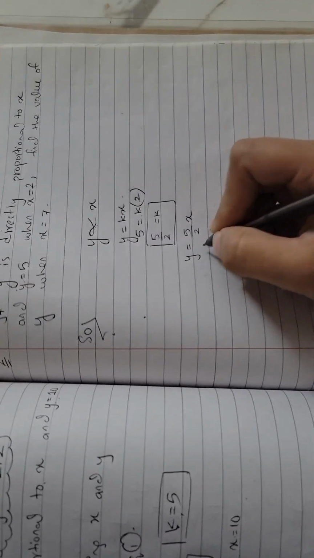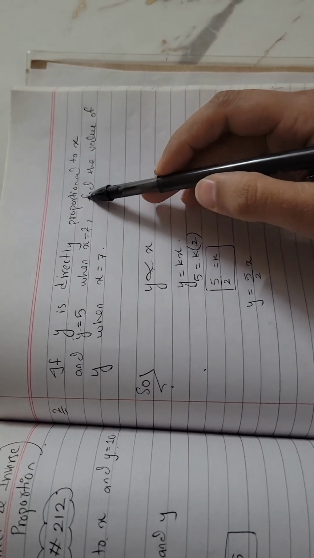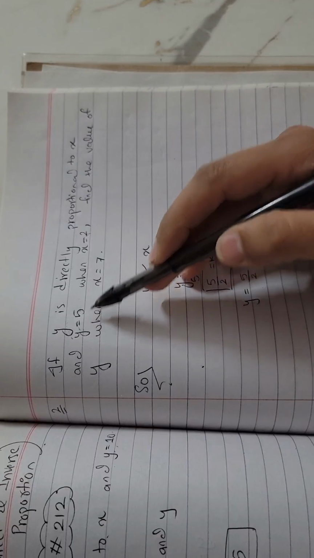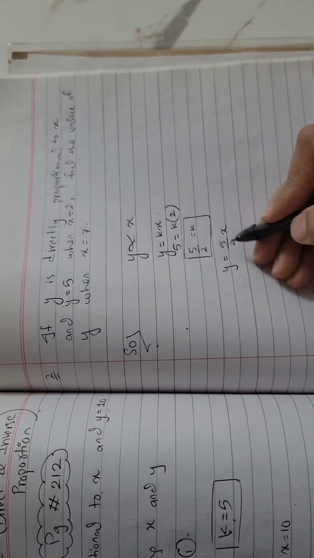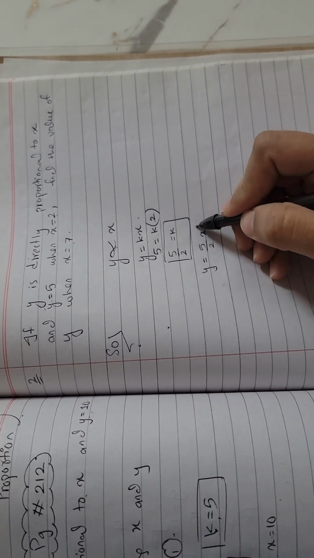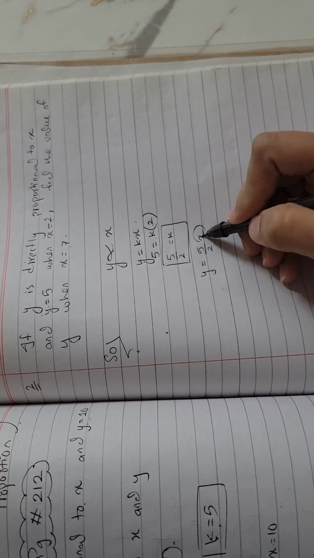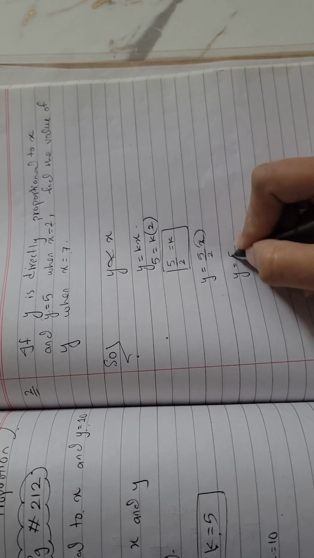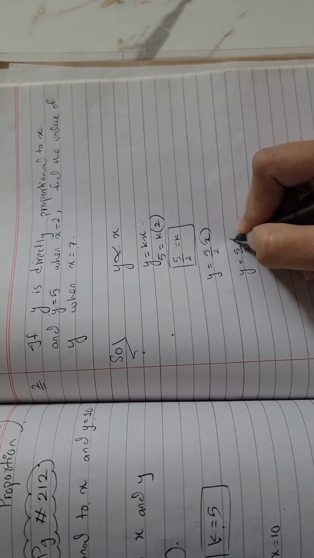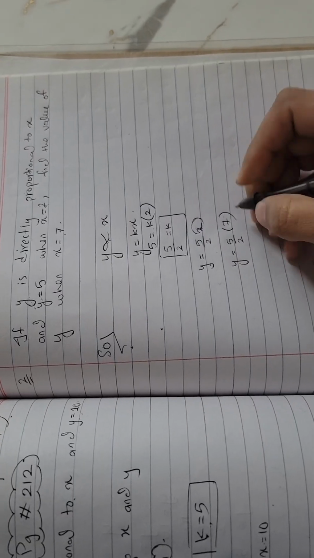This is the equation we are going to use and find this. Find the value of y when x is equal to 7. We have to find the value of y when x is what? In place of this x, I am going to substitute the value 7, like this.